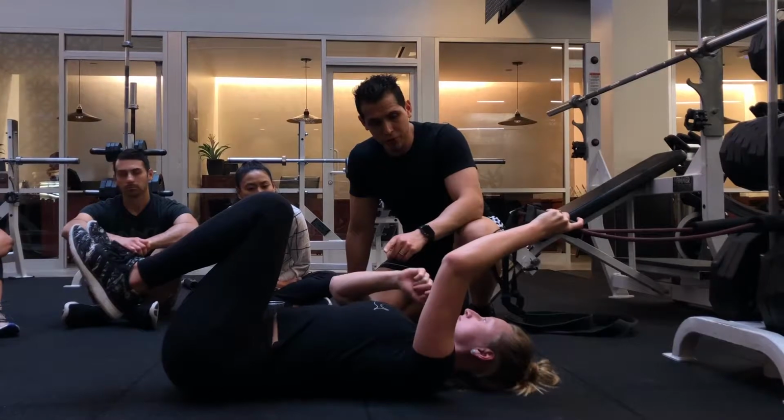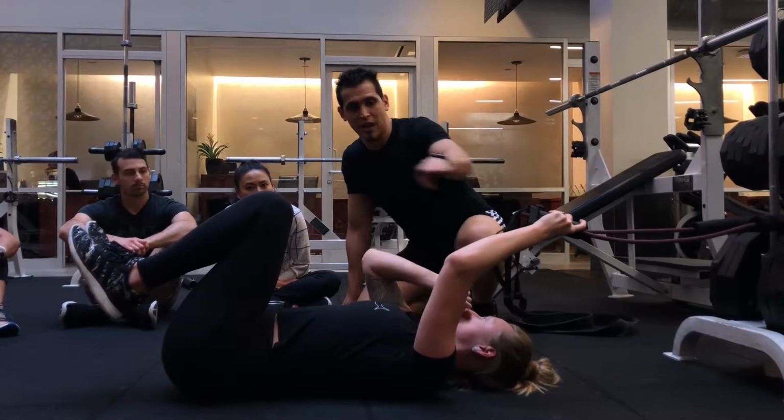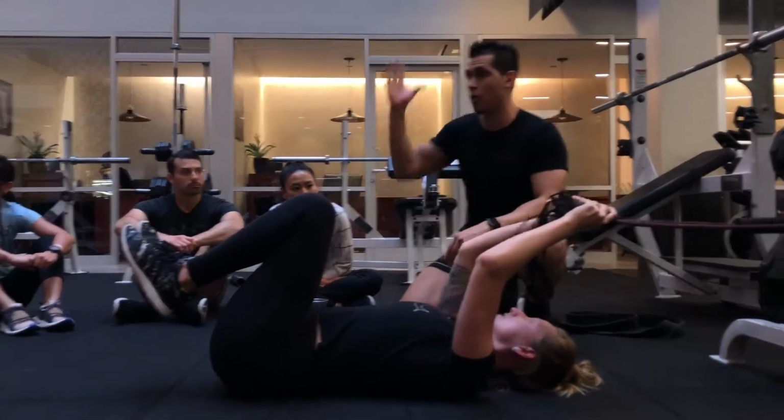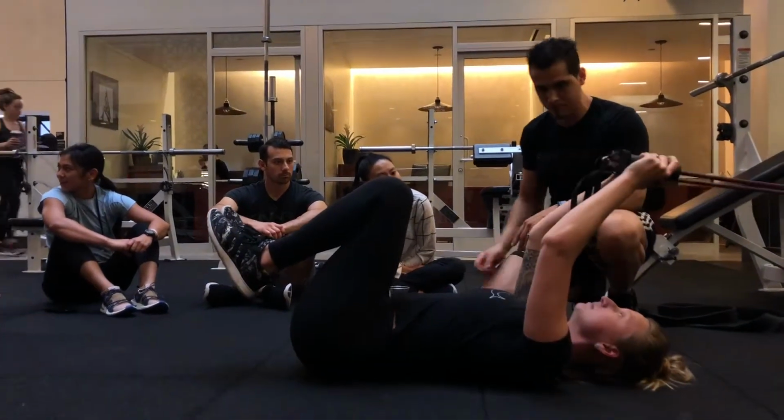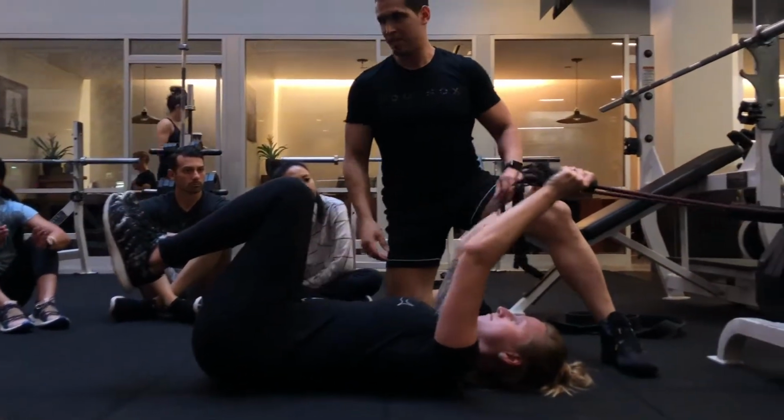So in this version, because the tension is out this way, it's irrelevant. If it was overhead or actually a pressing pattern, I would say don't fully extend. Good question. You guys catch that?